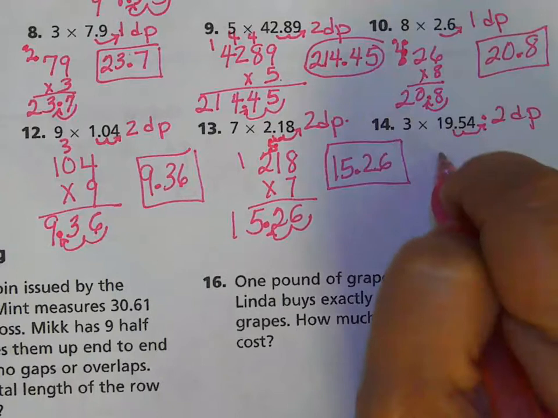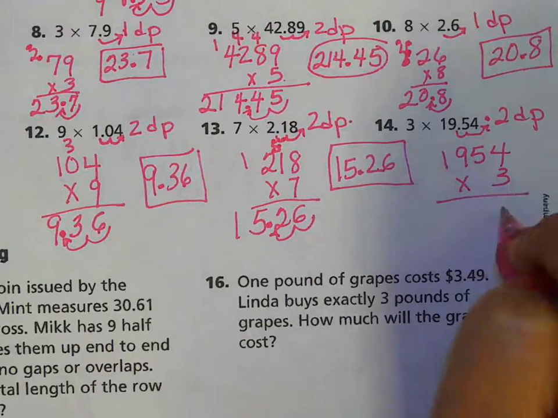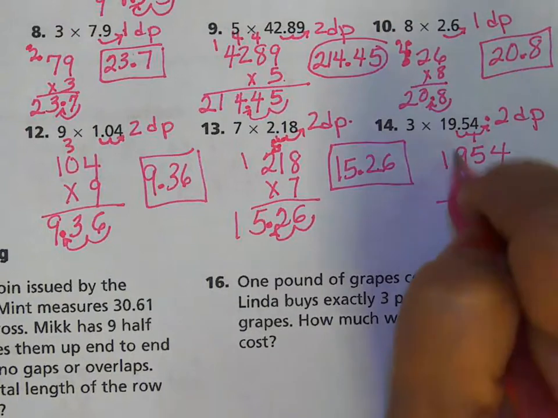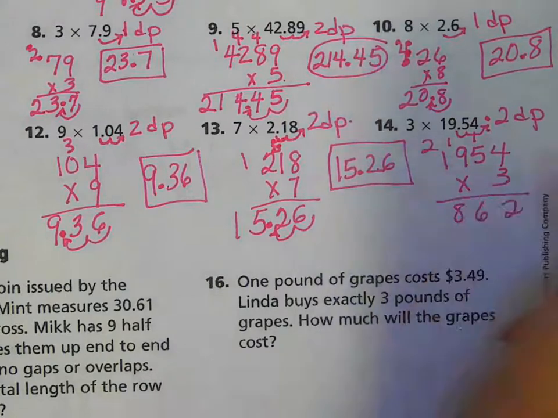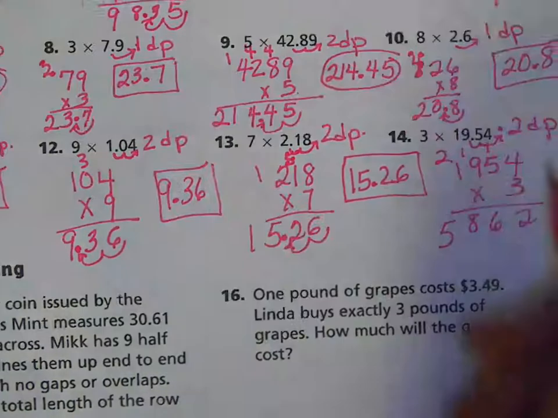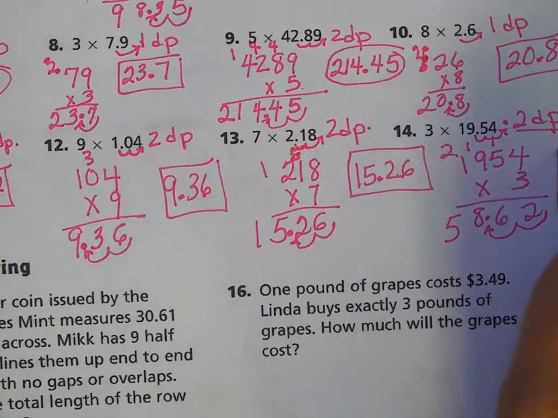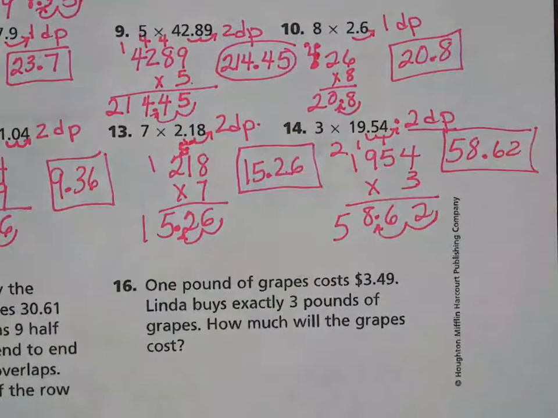Here I have 2 decimal places. I have 1,954 times 3. 3 times 4 equals 12. 3 times 5 is 15 plus 1 equals 16. 9 times 3 is 27 plus 1 is 28. 3 times 1 is 3, 4, 5. So it's not 5,862, but I said it was going to move that back in 2, so 58 and 62 hundredths. And there's that one. Okay, let's go to the 2 story problems, and then we are done.